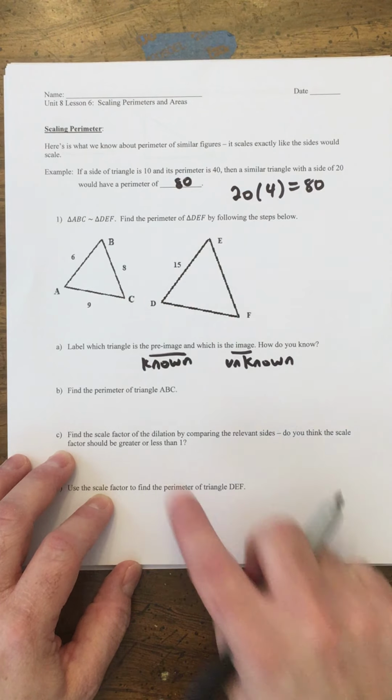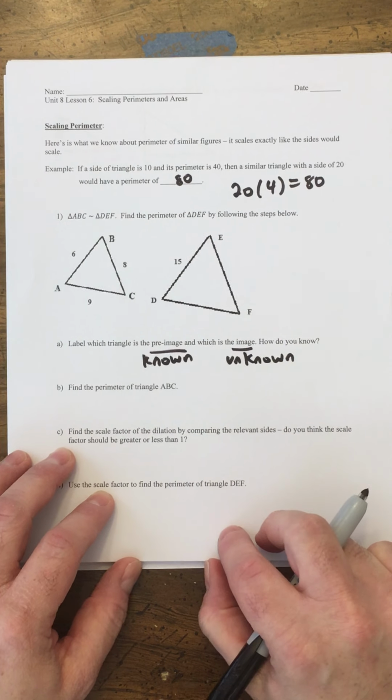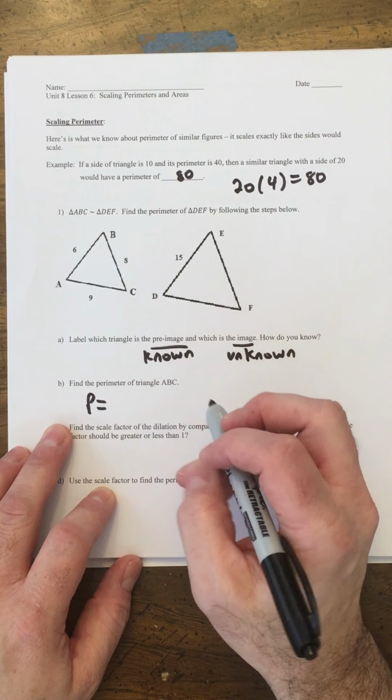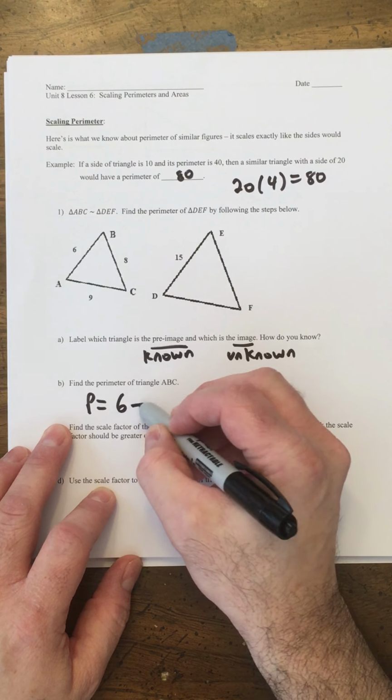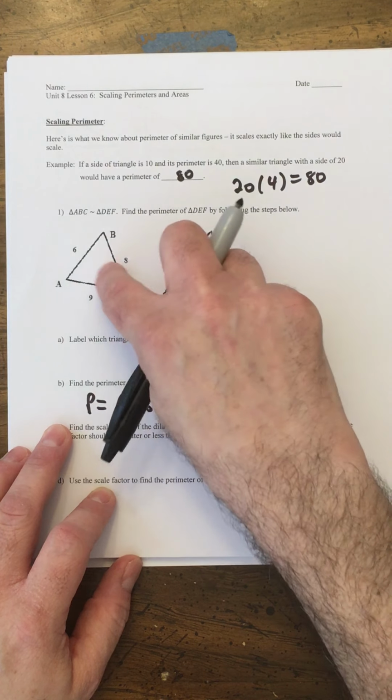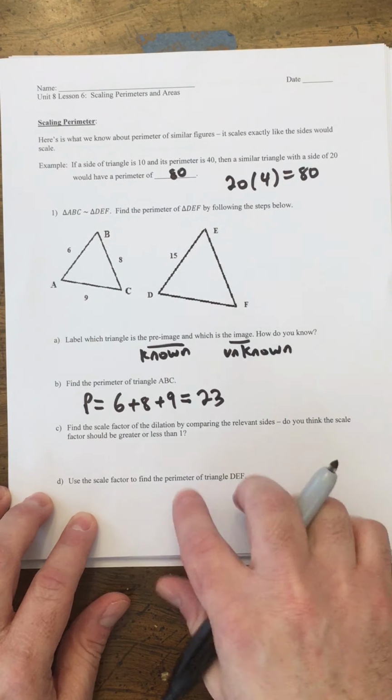Okay? So what's the next thing? Well, let's find the perimeter of this triangle ABC. You know how to find the perimeter. You literally add up the sides. 6 plus 8 plus 9 is 23. So the perimeter of this triangle is 23.